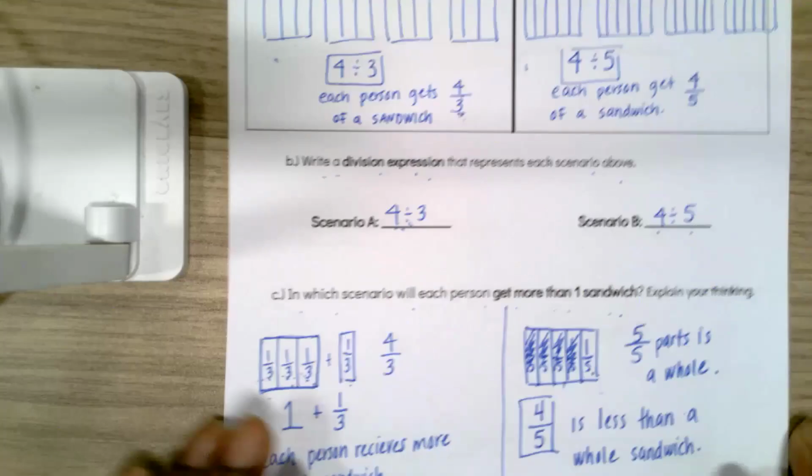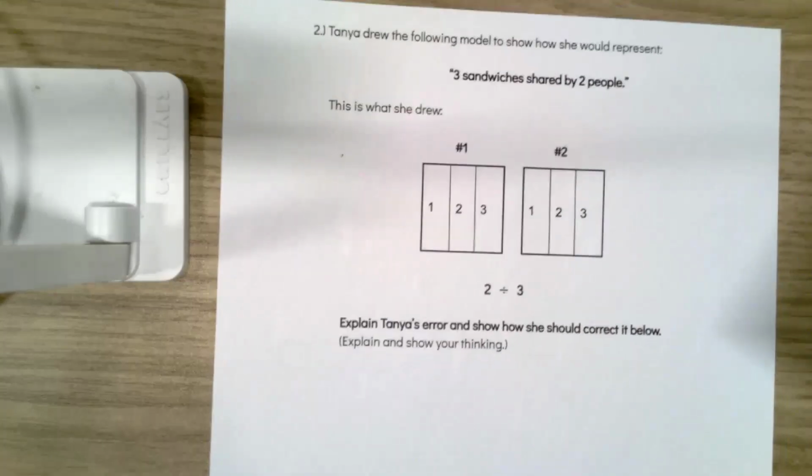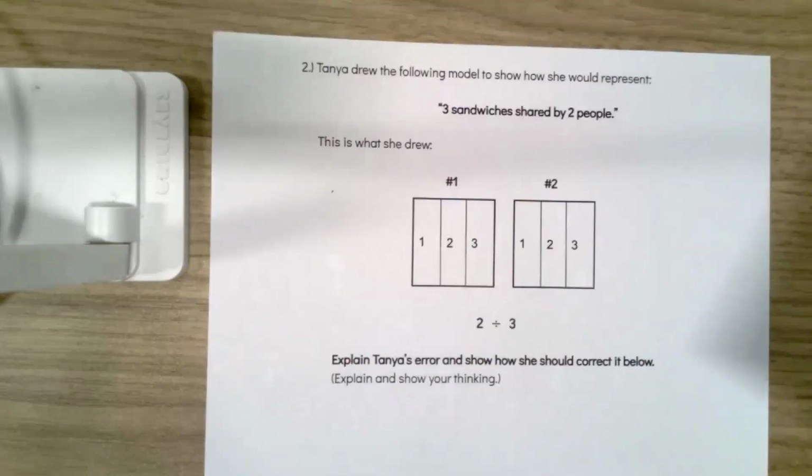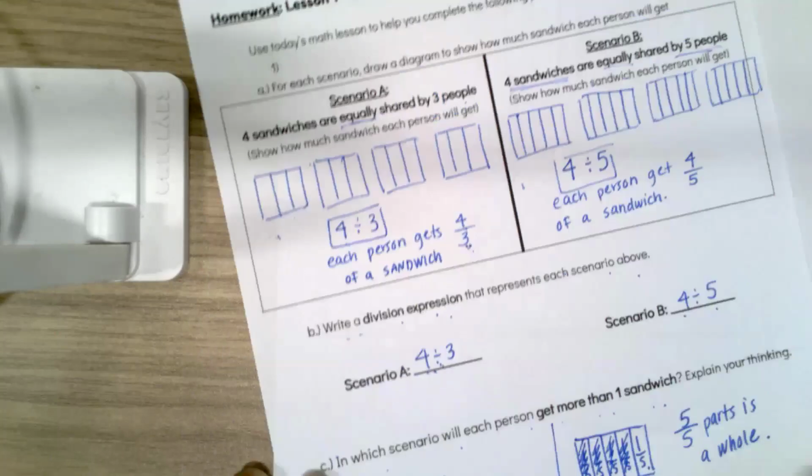Using this understanding, you're going to go to this page and you're going to do your very best to work it out. Don't be afraid to rewind if you need.